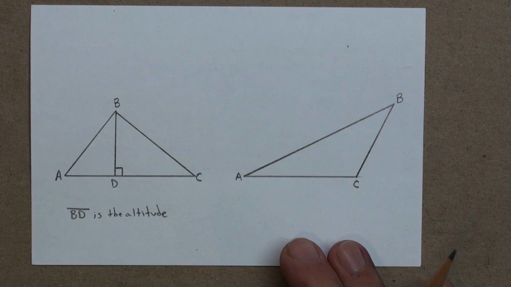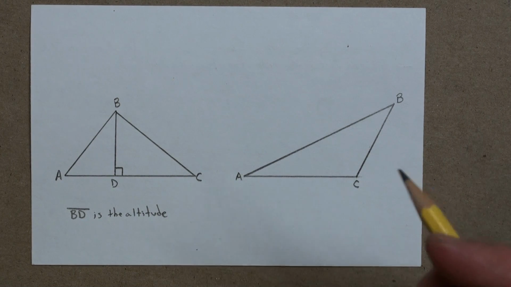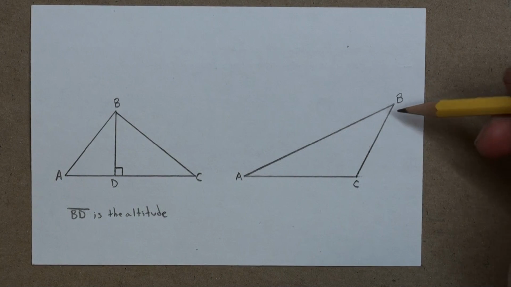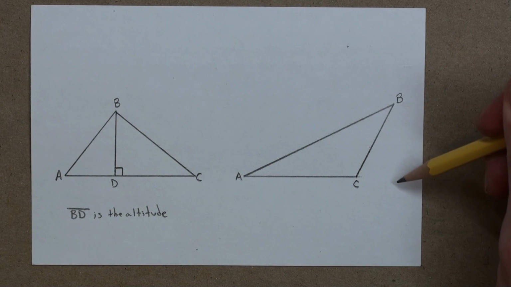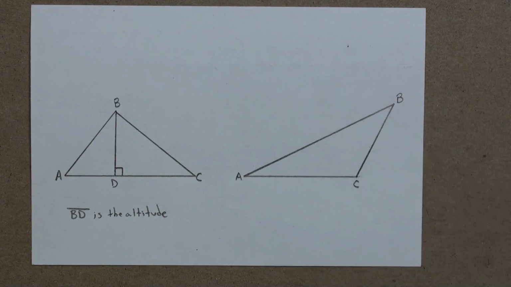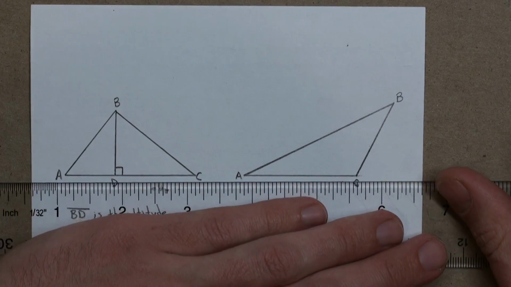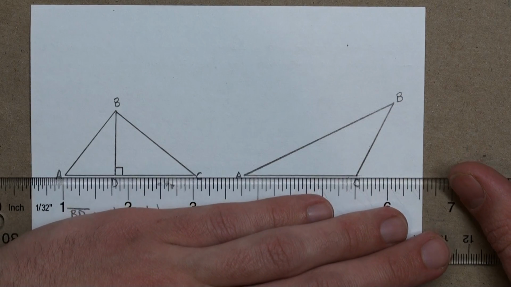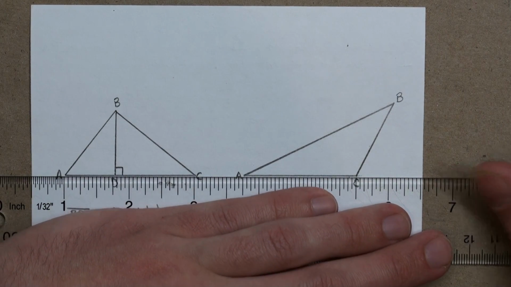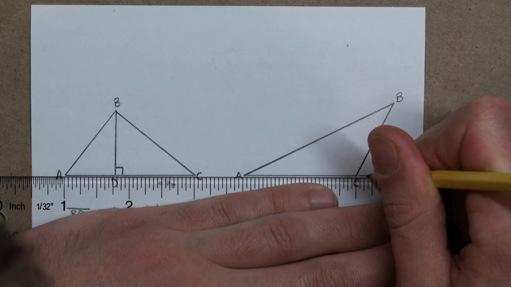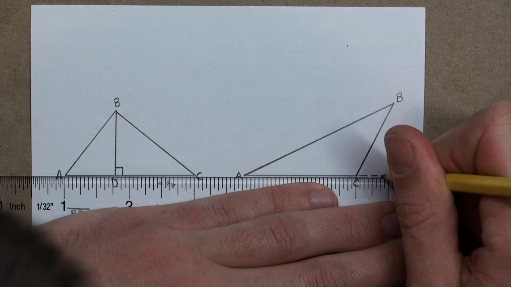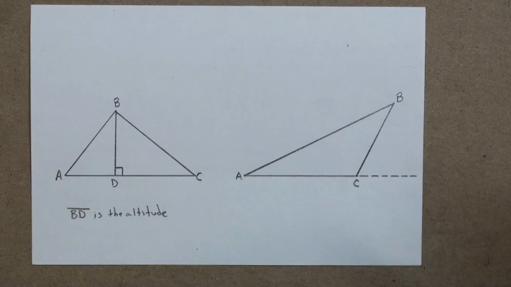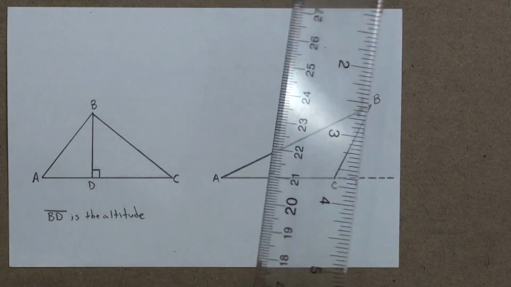Now for the other triangle, it's a little bit trickier. All right, now I have to draw a straight line down from B straight down. So what I'll do is I'll just extend this side with a dotted line just to show where it would be. So I just draw a dotted line like that.